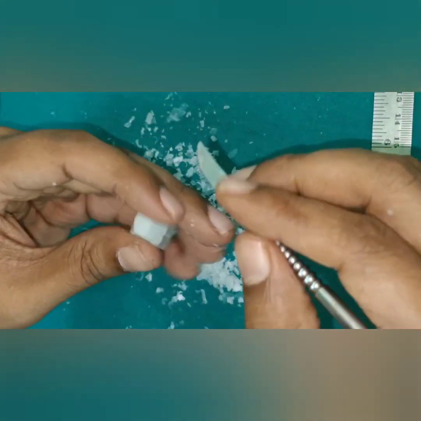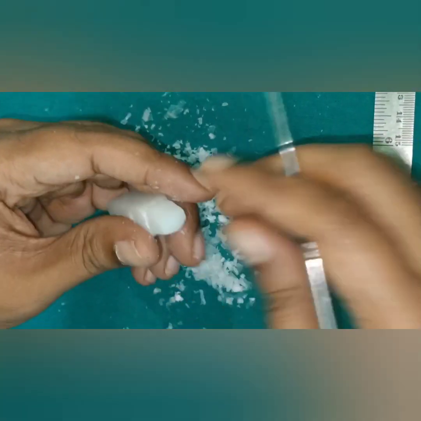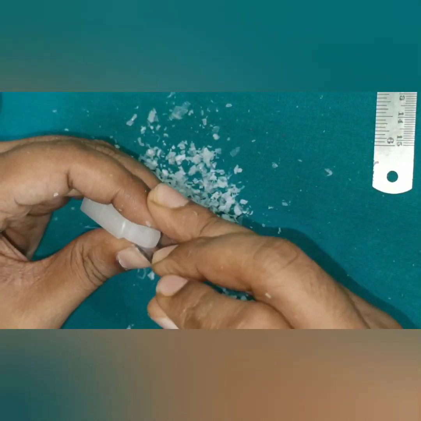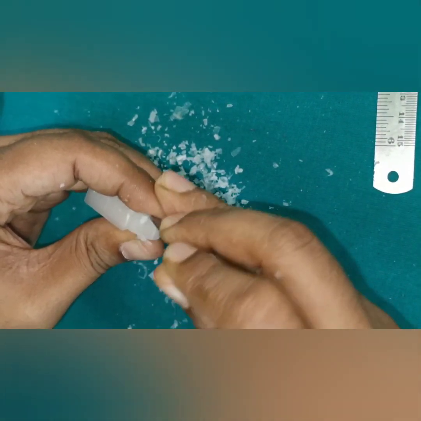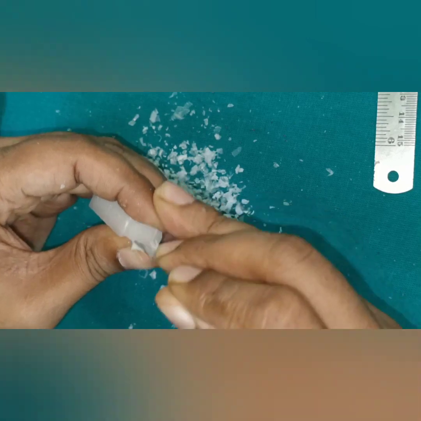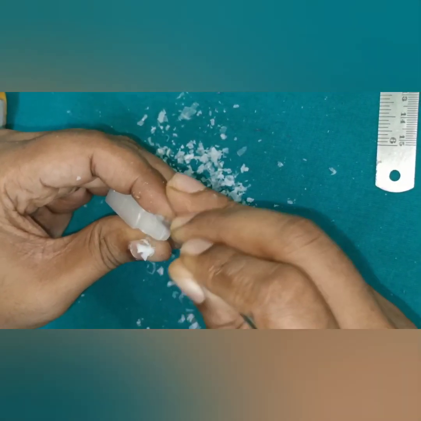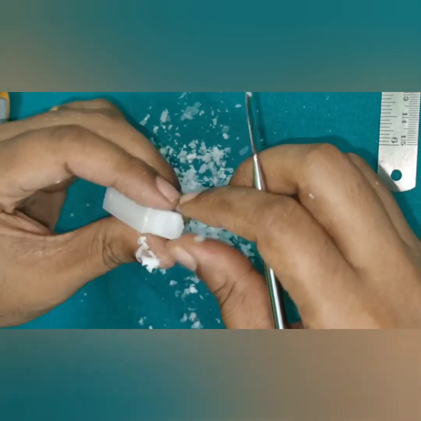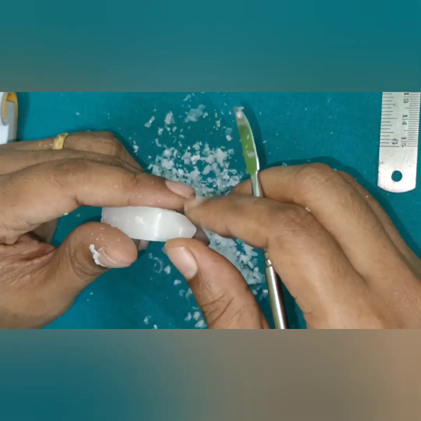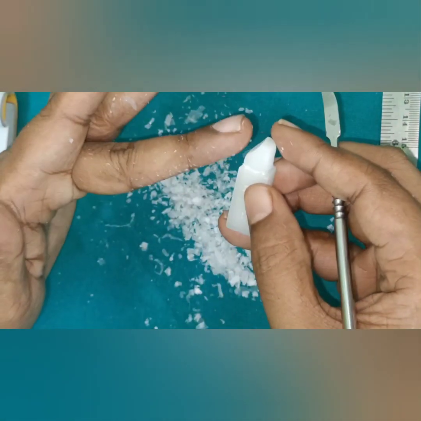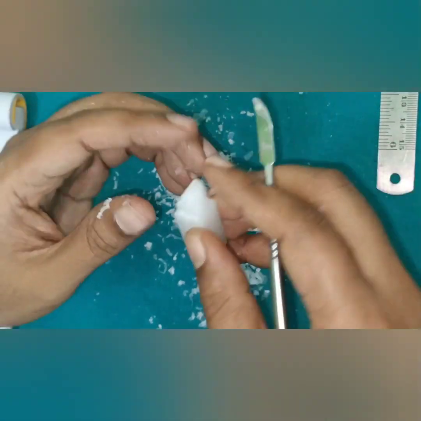Fine, getting the point. Remodifying the lingual fossa. Fine, with this your lingual fossa has been created and the cingulum is ready.